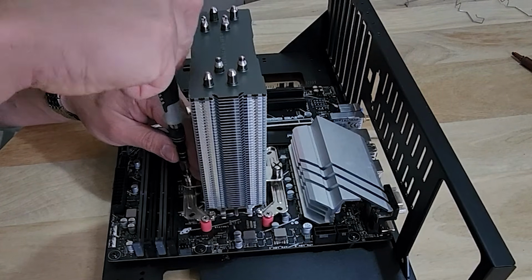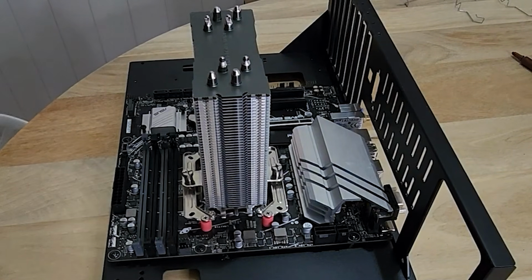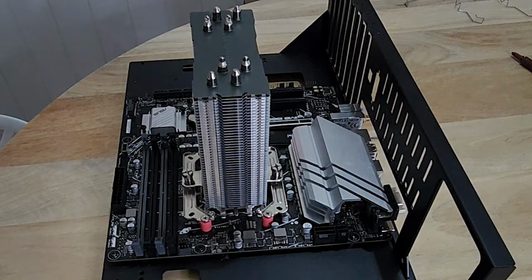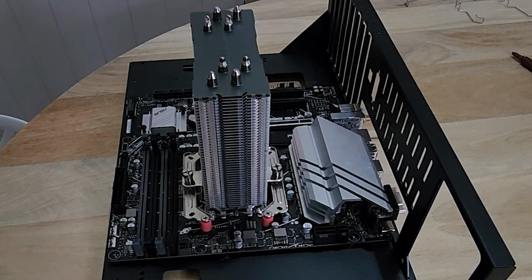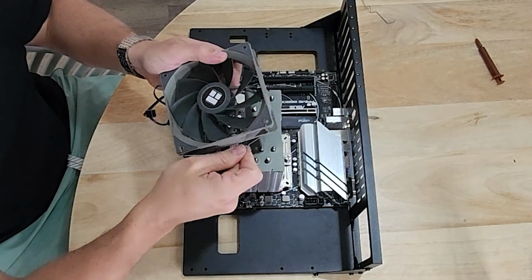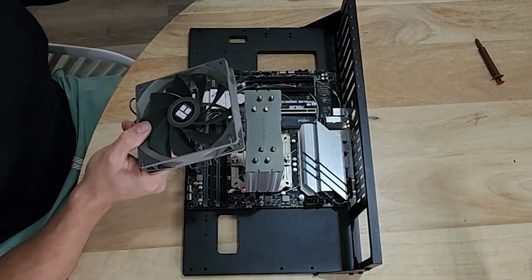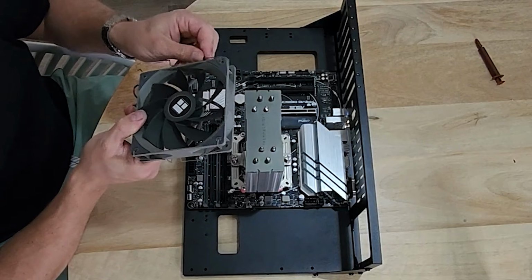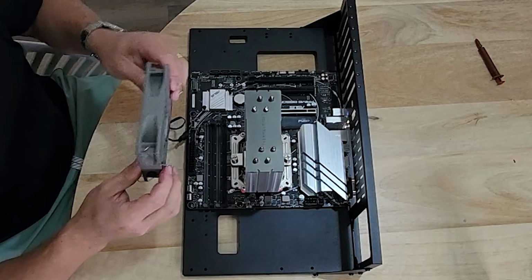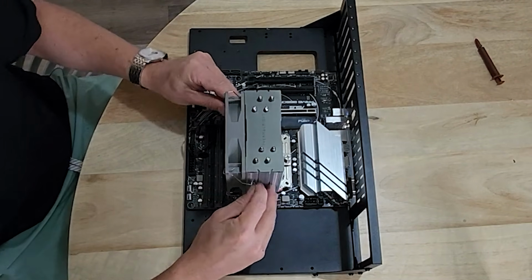This gets mounted before we install these fans, which are coming up next any minute now. Yes, here we go, fans. So this has got a 2-fan system, one that blows air through the heatsink and one that pulls it out the other side. So I'm just mounting these on.